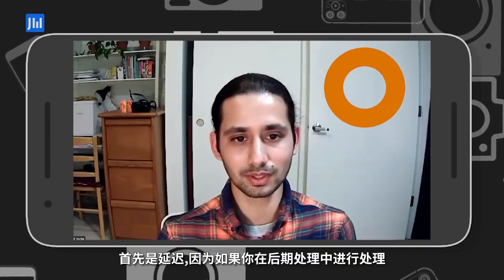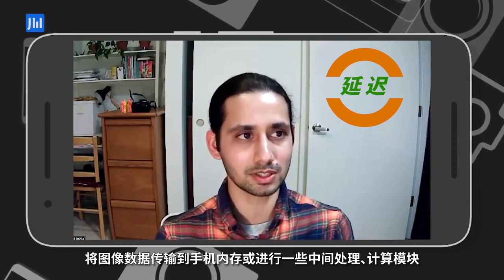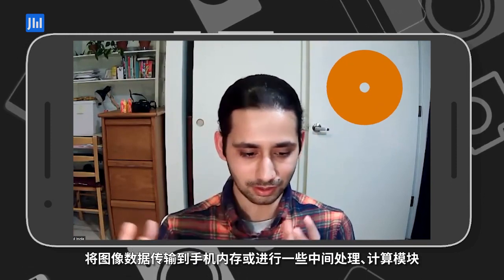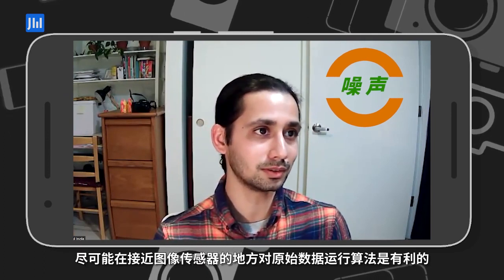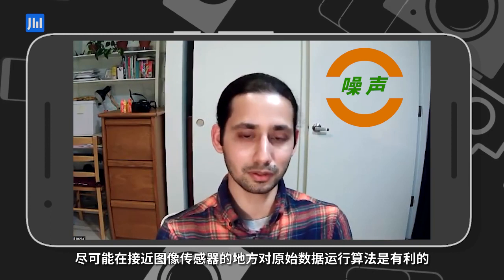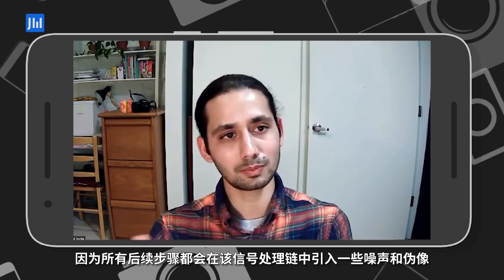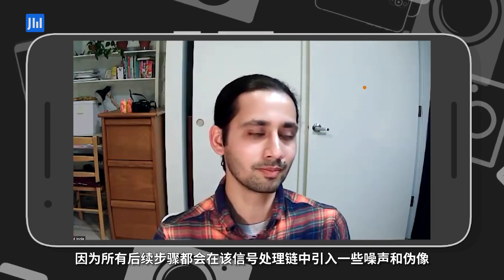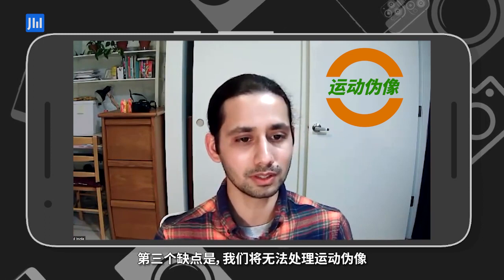Well, one is latency, because if you're doing it in post-processing, you're paying the extra penalty of transferring the image data over to either your cell phone memory or some intermediate processing compute module, which does the HDR algorithm. The other downside is noise. Well, it's always advantageous to run your algorithms as close to the image sensor in the native data format as possible, because all the subsequent steps you apply to it will introduce some noise and some artifacts in that signal processing chain.